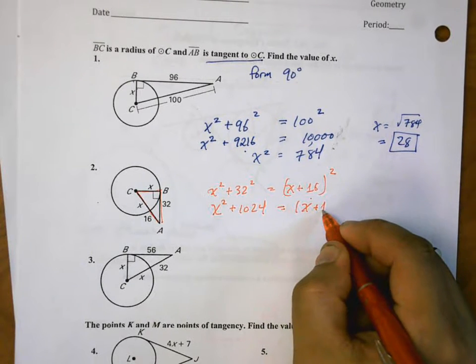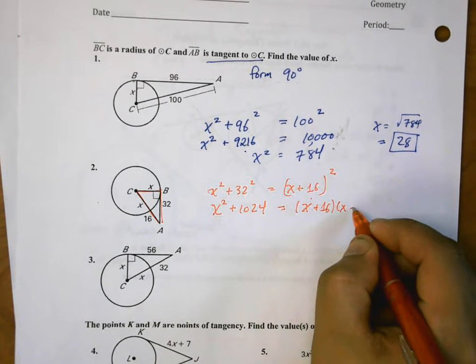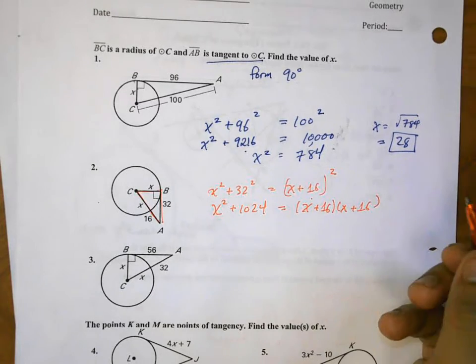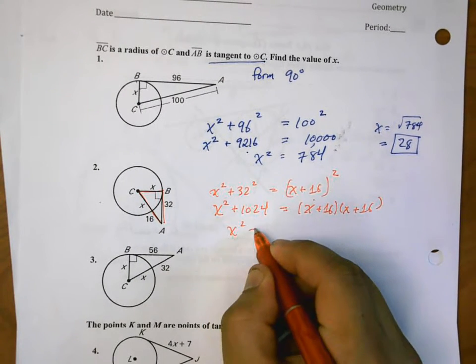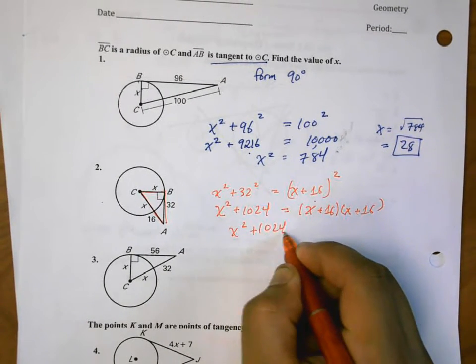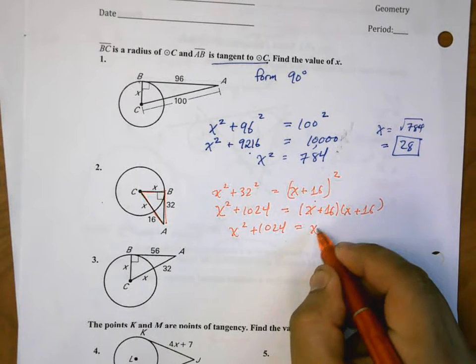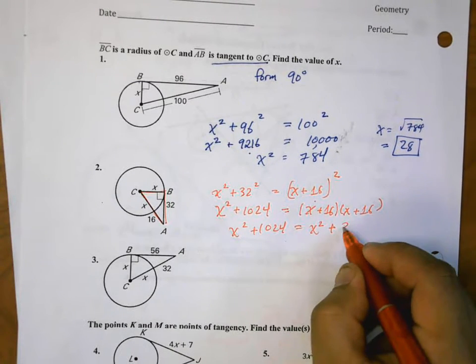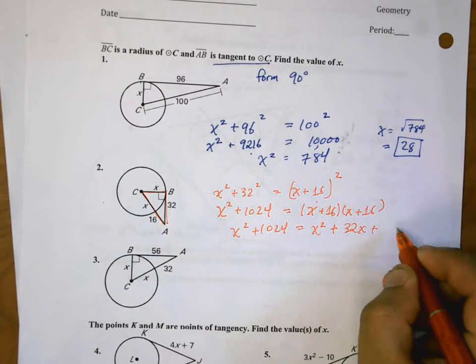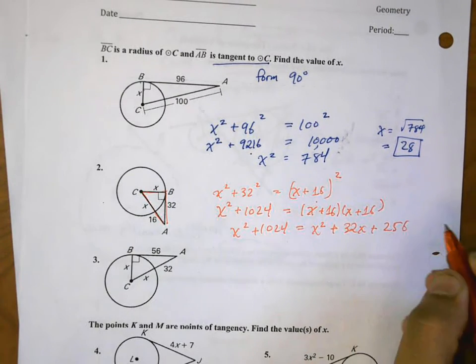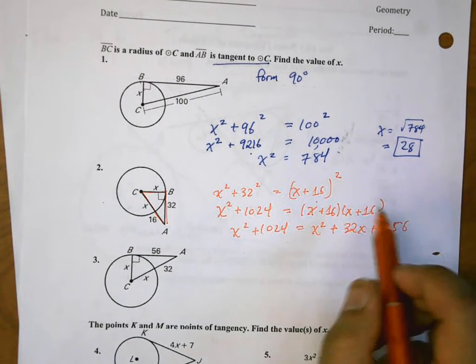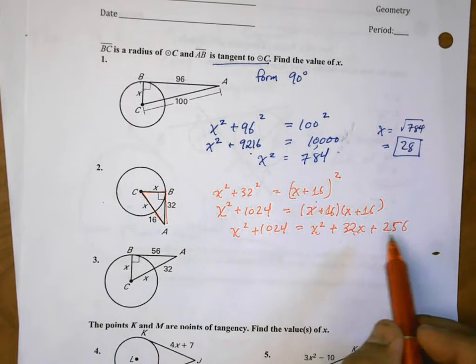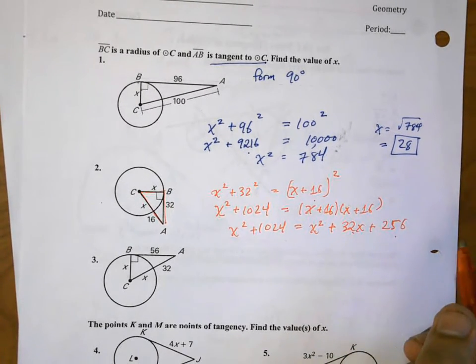It is x plus 16 times x plus 16. So this is x squared plus 1024. This here is x squared plus 32x plus 256. Okay. When we distribute this out, we get x squared, 32x, and 256.